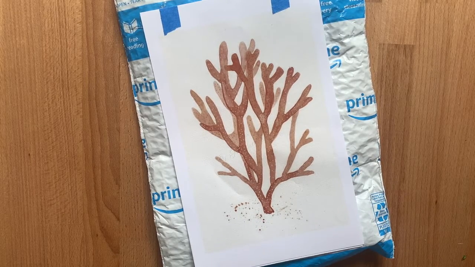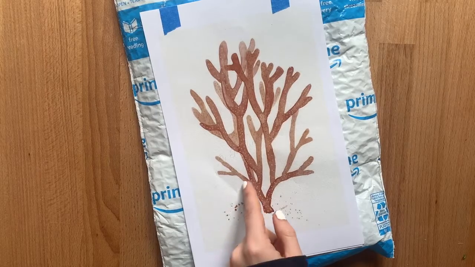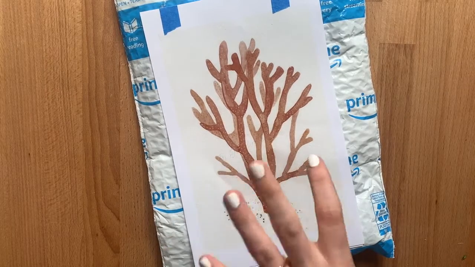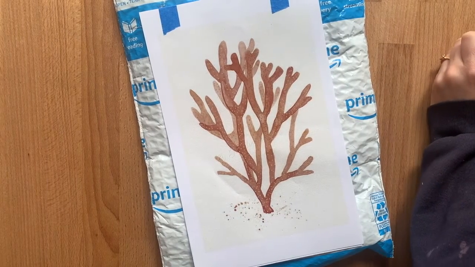So this project is really simple. It's gonna take some patience. So basically what you guys are going to be doing is we're gonna be poking holes to draw our coral reef. So in our sketchbooks, I don't know if you guys remembered one time, but we did this thing called stippling.